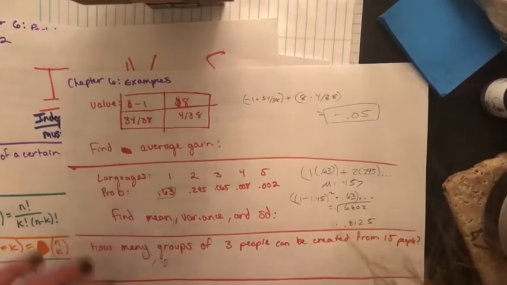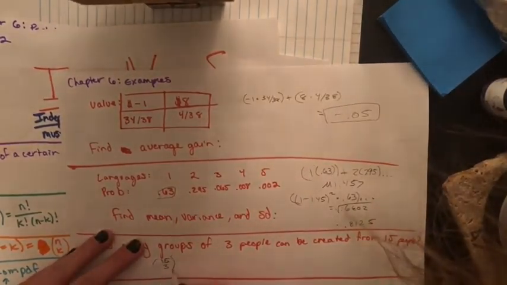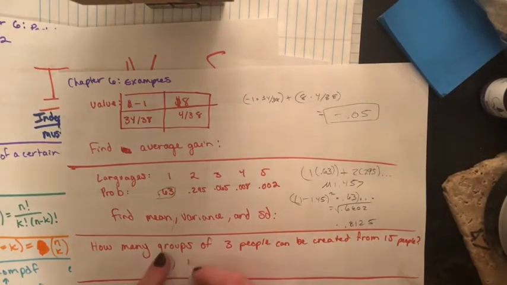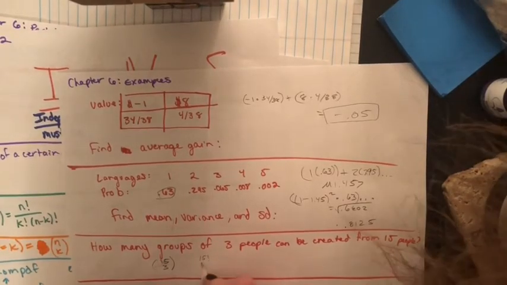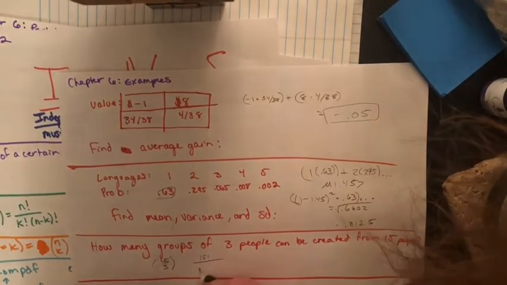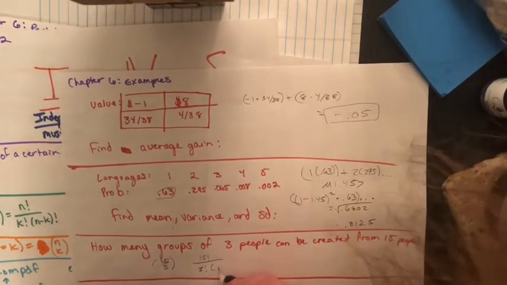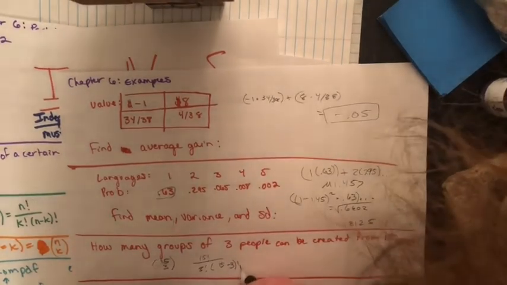That is actually what you don't want to do. 15, and then 3 on the bottom, but no line. So to find it longhand, you're going to do 15 exclamation point over 3 exclamation point times 15 minus 3, and then another exclamation point.